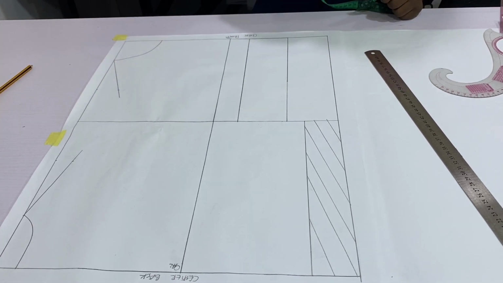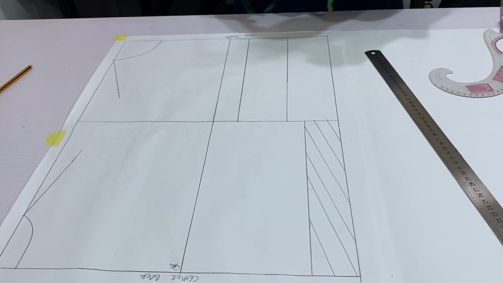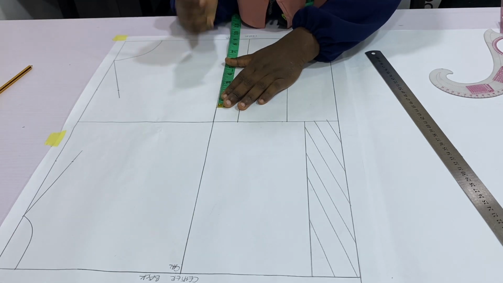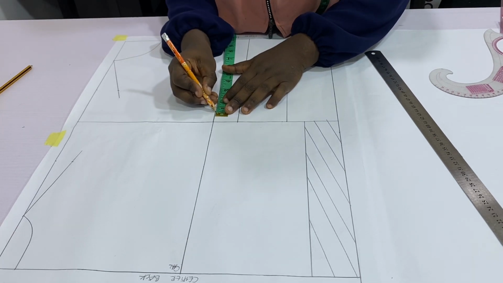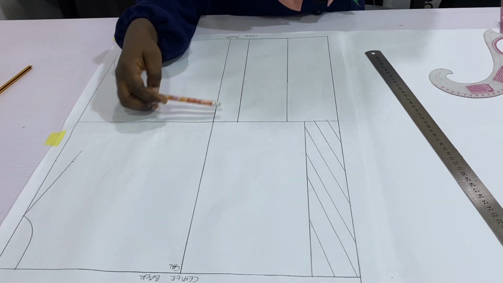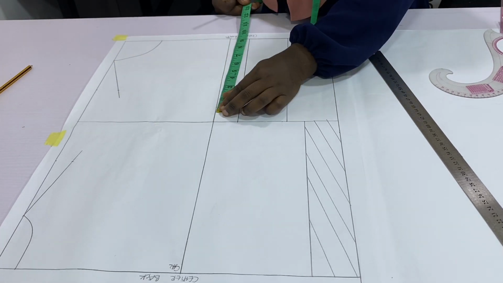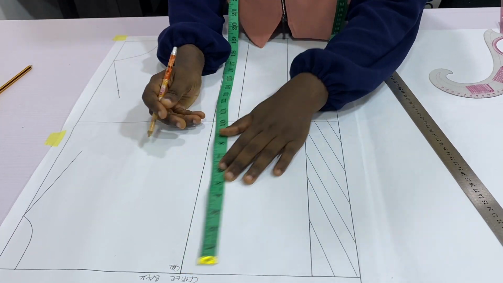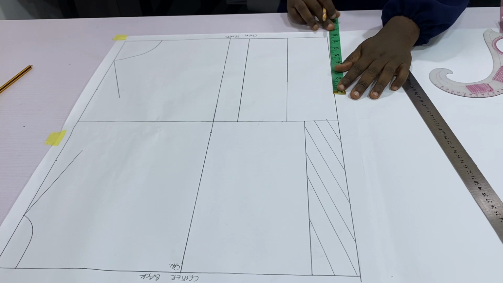So the next thing to do is to get the bust measurements, taking my horizontal measurements. So I'm taking down the measurements. The bust is 36 inches divided by 4 gives me 9 inches plus 0.5 ease allowance. Make sure you add your ease because you don't want your clothes too tight fitting, so you add the ease.